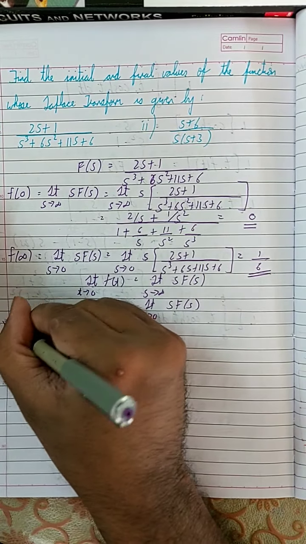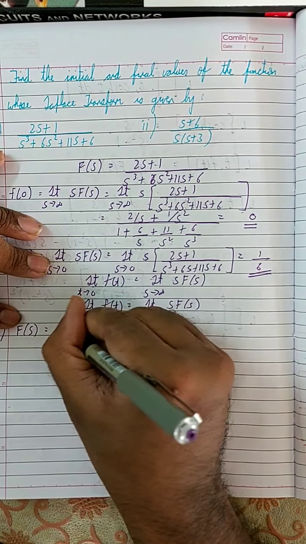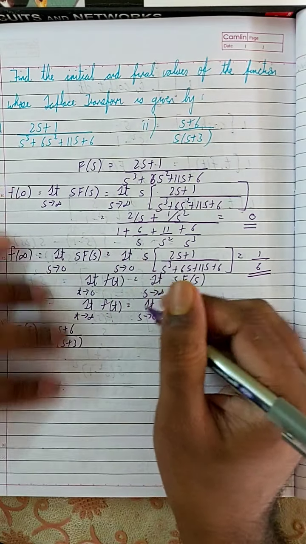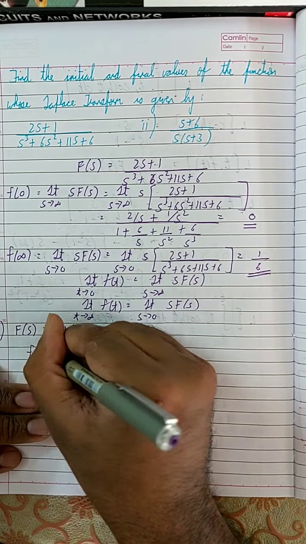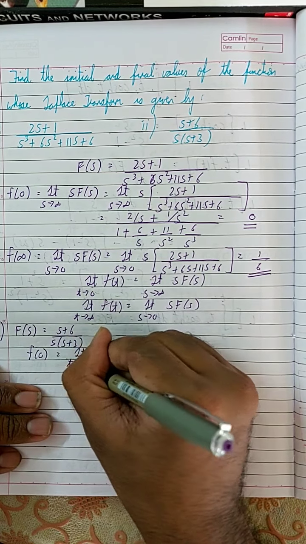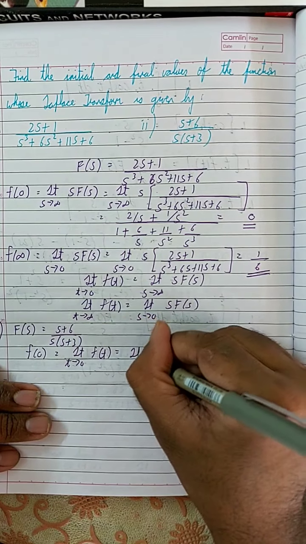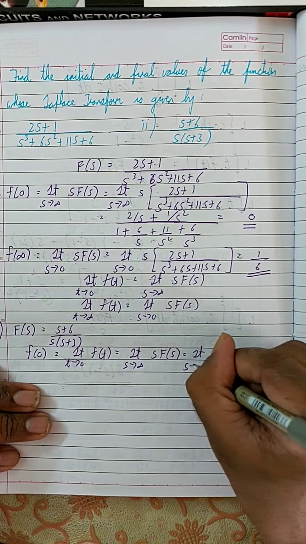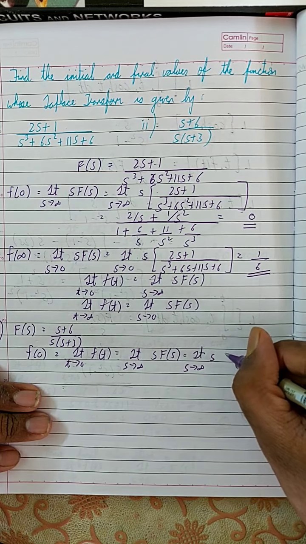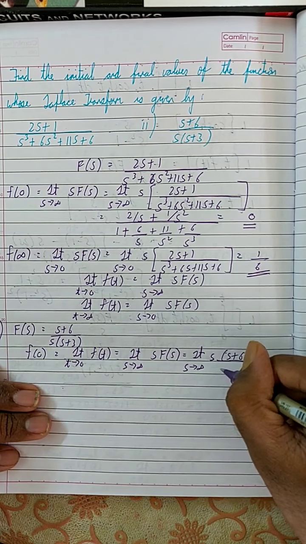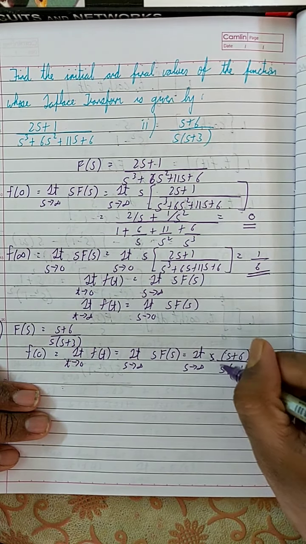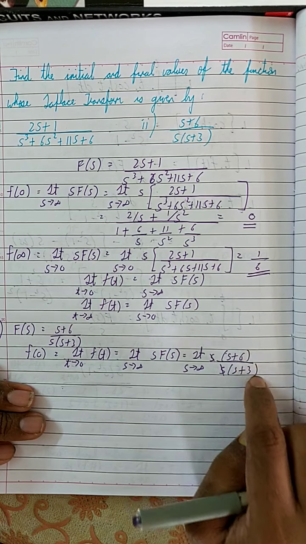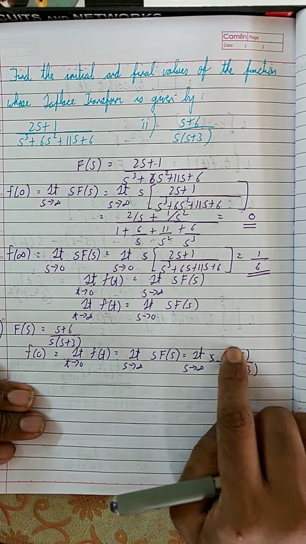Now the second question: f of s is equal to s plus 6 by s into s plus 3. According to the initial value theorem, f of 0 is limit as t tends to 0 of f of t, which is equal to limit as s tends to infinity of s into f of s, where f of s is s plus 6 by s into s plus 3. S and s will cancel, that's very good. Both the degrees are 1, so I will divide both by s.